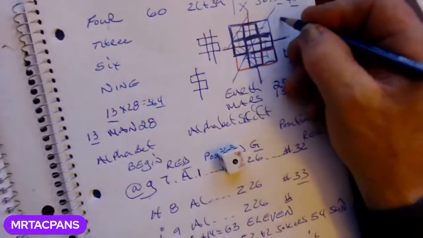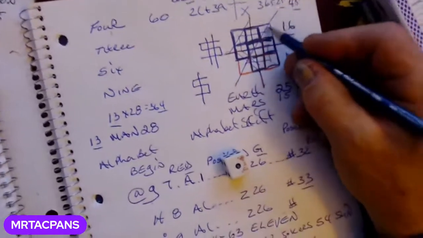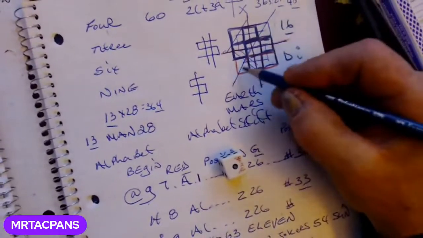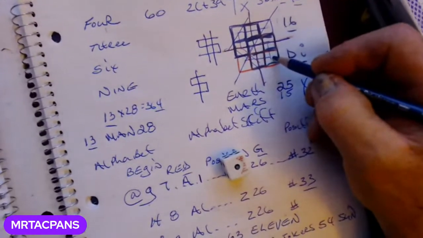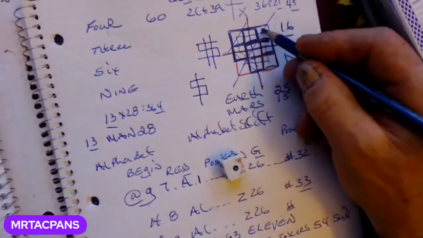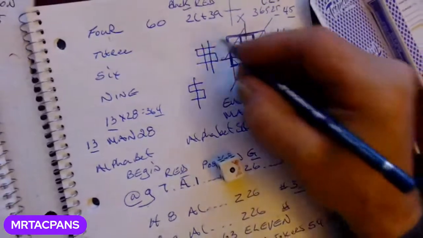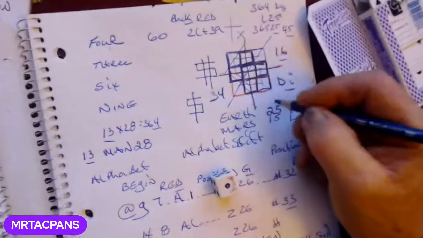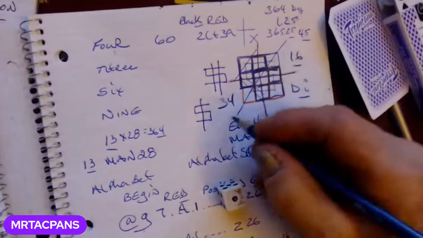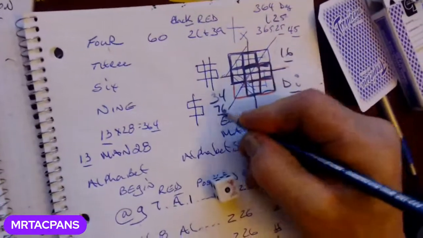Polar. 3 is gone. 7 is gone. So we have 4, 9 polar. We have 1, 6 polar. 3 is gone. So what is gone? The 3, 4 polar is missing, and the 7, 6 polar is missing.